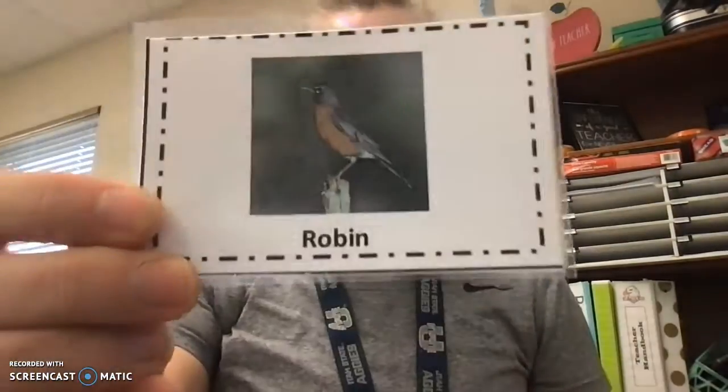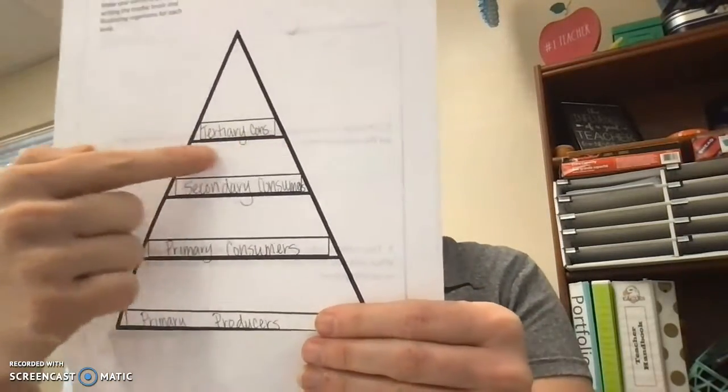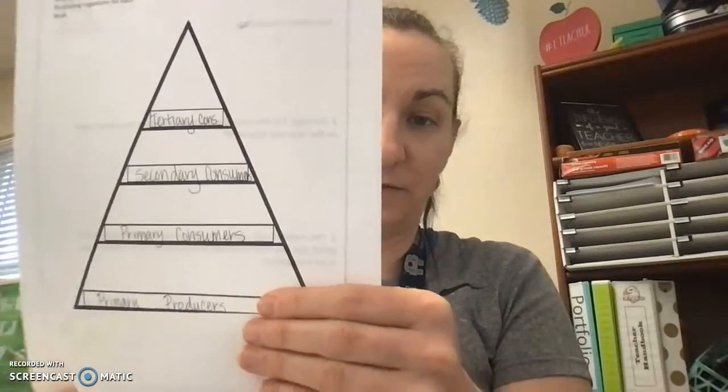Here we go. First one is a robin. So where do you think a robin is? Do you think it's a producer, a primary consumer, secondary consumer? What do you think? All right, if you said secondary consumer, you are correct. So now you're going to write here, secondary consumer, you're going to write robin right here. Robins eat worms, right? So that's what would make them a secondary consumer. They can also eat other little bugs as well.